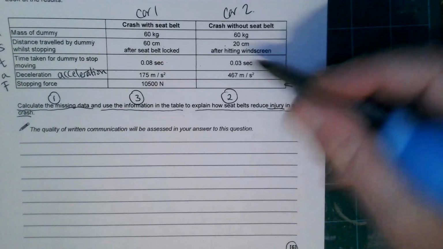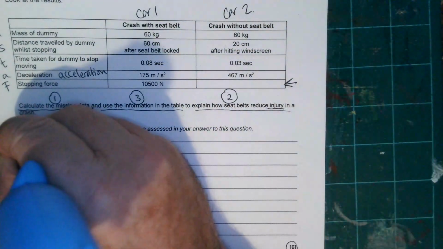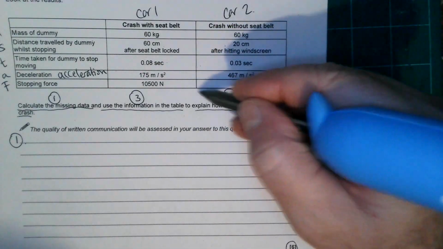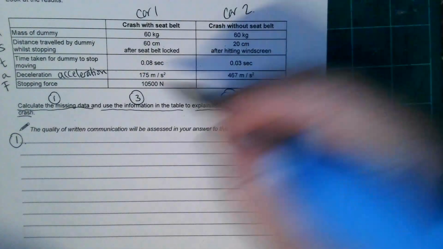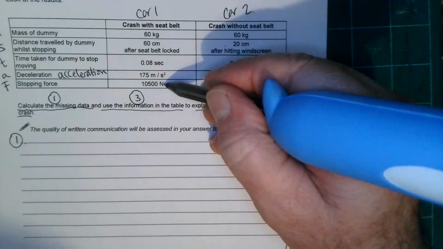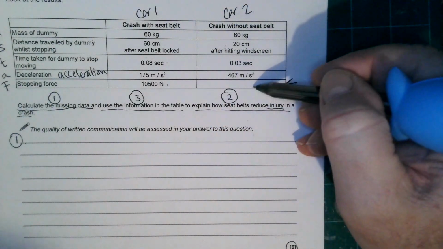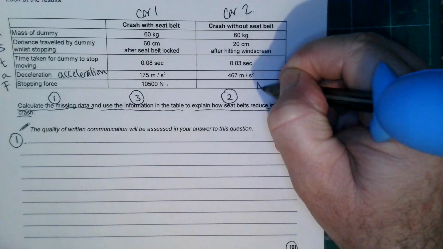Let's do the missing data bit first. I'm going to put a 1 there just to prompt myself. The missing data is this box that we noticed earlier. What have I got in that missing box? Well, I've got a crash with a seatbelt, something in newtons. I've got a crash without seatbelt. That's going to be in newtons also.